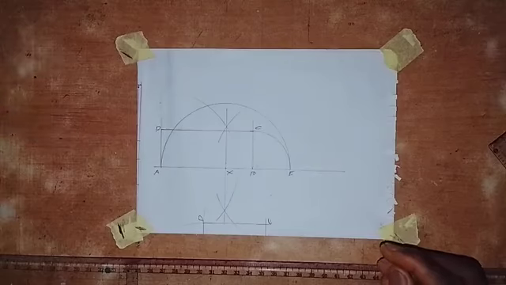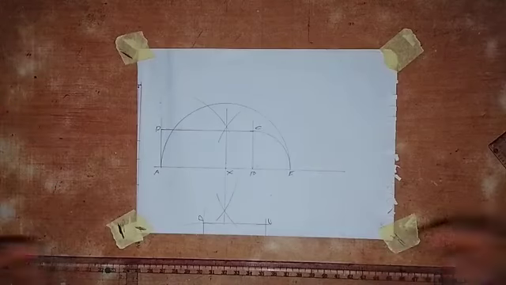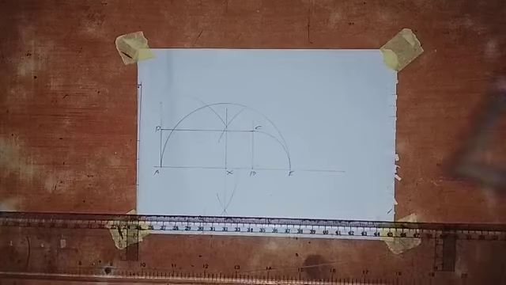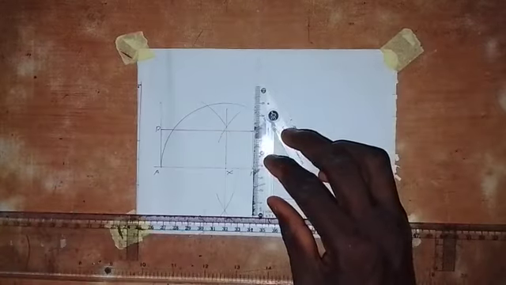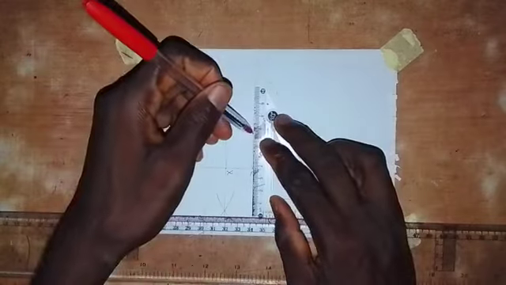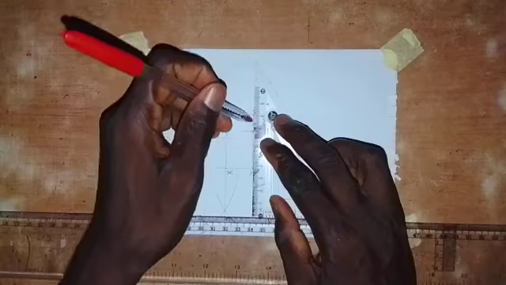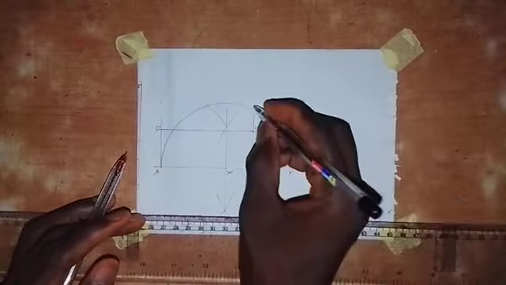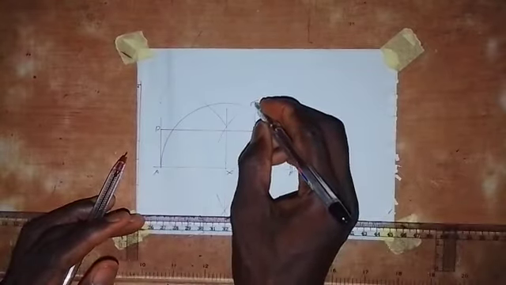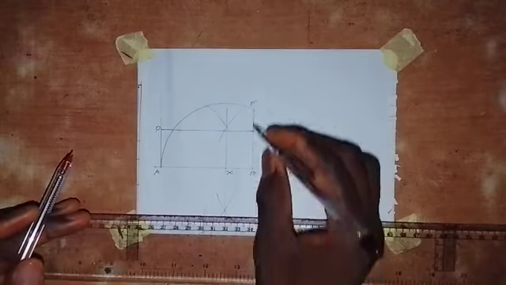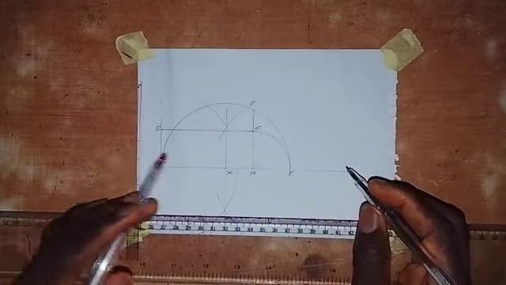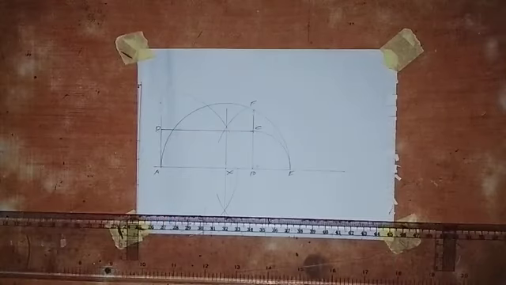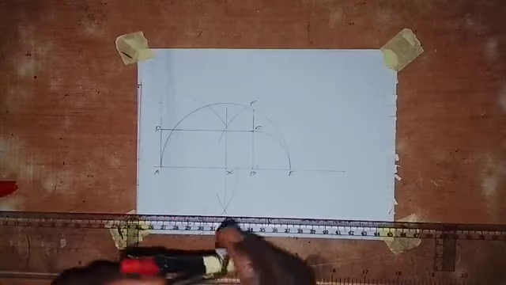So the next thing that we are going to do after we have drawn the semicircle is to extend this line BC to touch this semicircle. So what we do is this. Take your set square and set it like this on the line, then extend this line to touch this semicircle. The line touches this semicircle at this point, and this point I will call point F. Okay, so this line BF is the length or side of the square that will be equal in area to this rectangle ABCD.